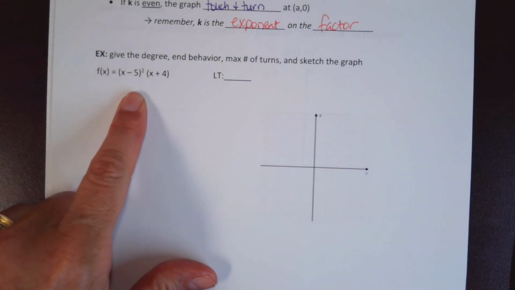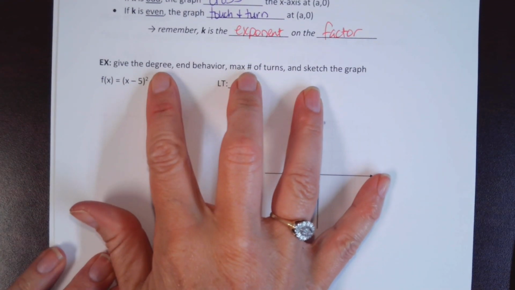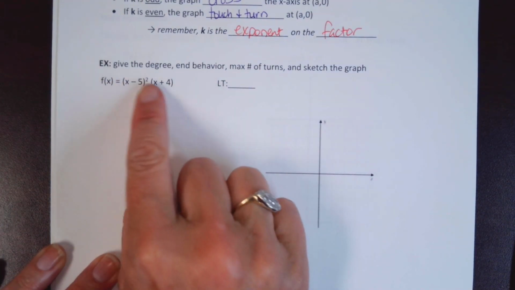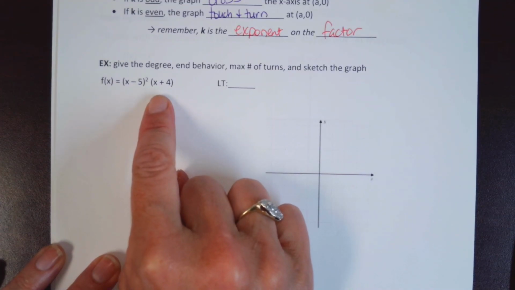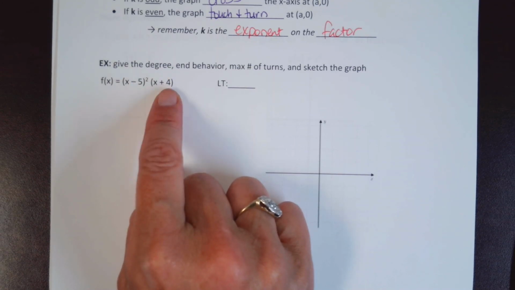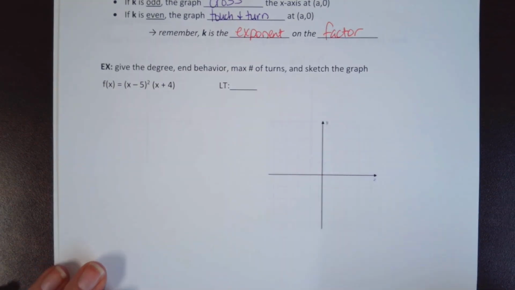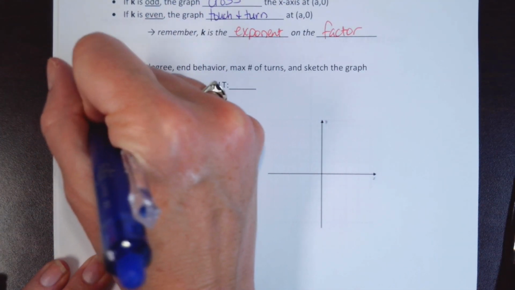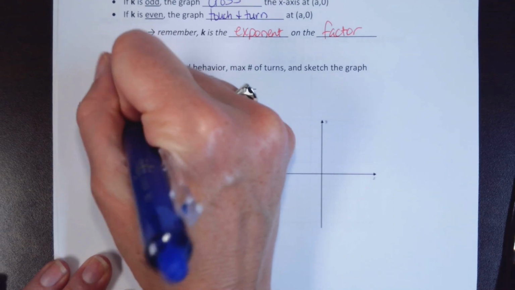We have a polynomial function. We're going to give all this information. We're going to sketch our graph. Now, look at your polynomial function. Is that in general form? Well, general form would be terms added or subtracted: term plus or minus term plus or minus term, and it's not. It's being multiplied. I've got factors. Since I've got factors, I don't know my leading term. So let's stop and acknowledge that we have this in factored form.